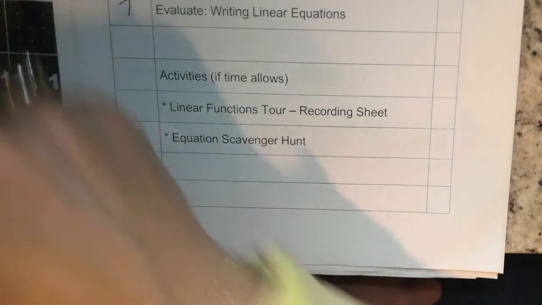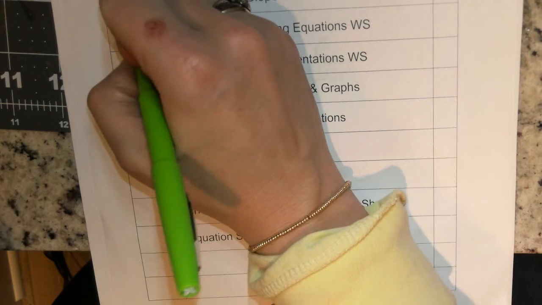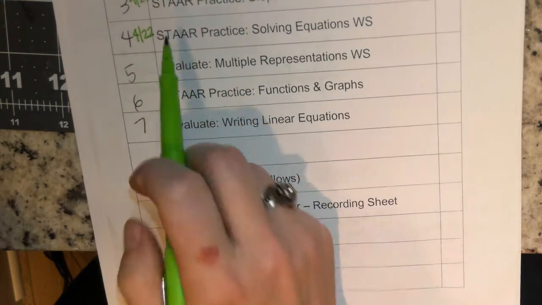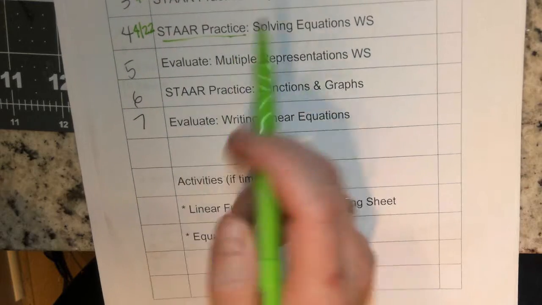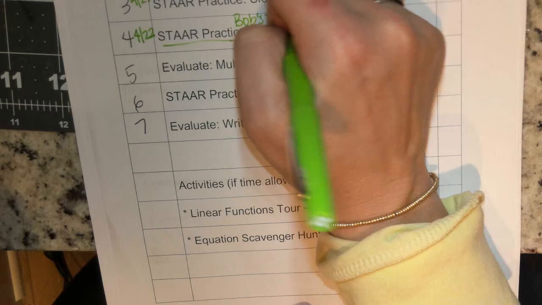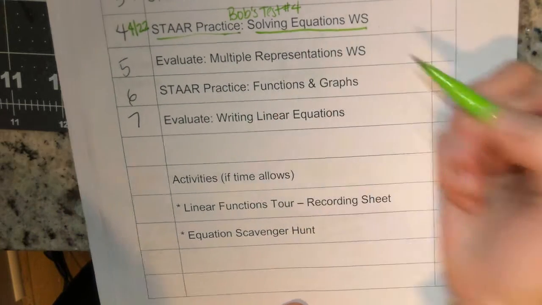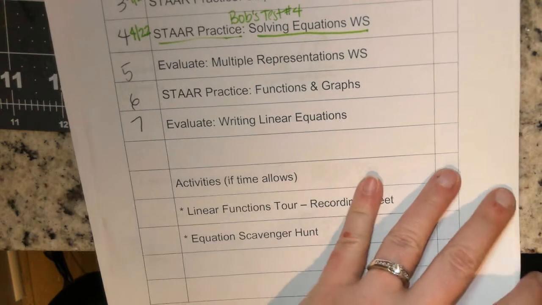Okay, so now we are on Thursday. Thursday is the 22nd, and we are going to be doing star practice. We're going to be doing Bob's test number 4, and we're going to be doing star practice worksheet of solving equations. You should have picked that up on your way in.